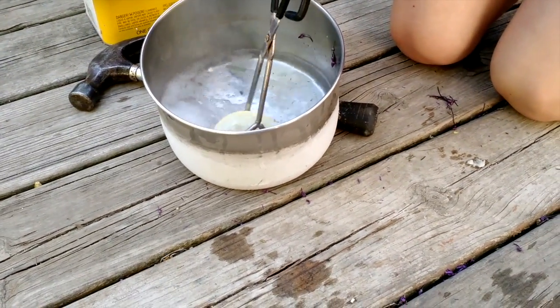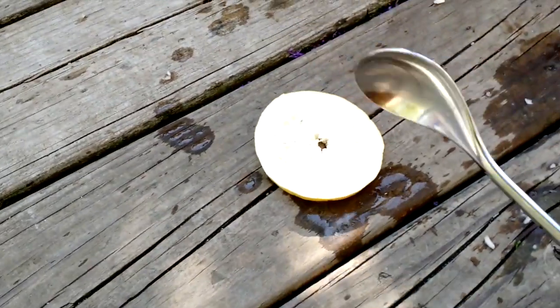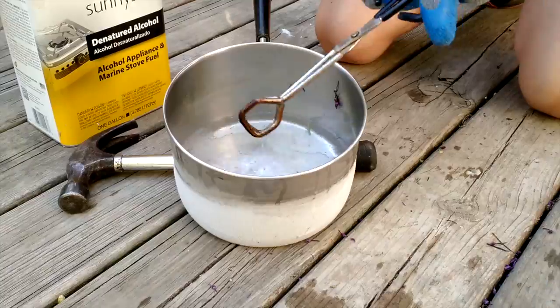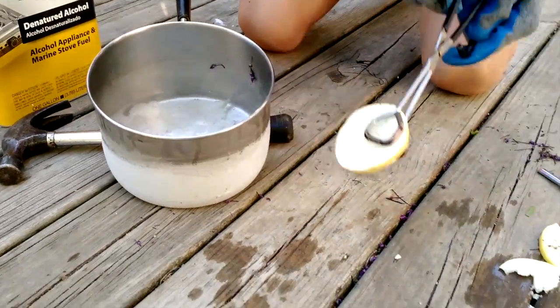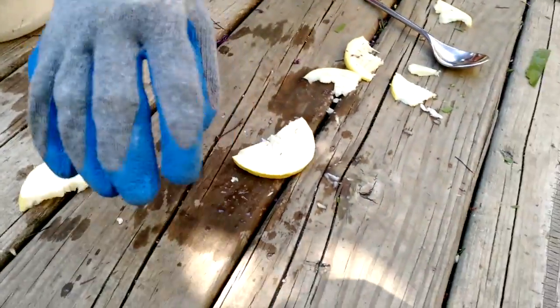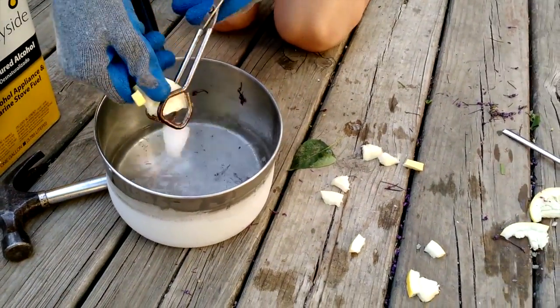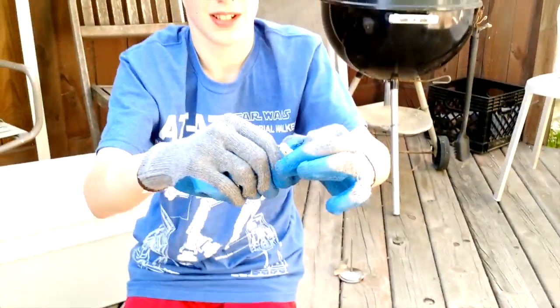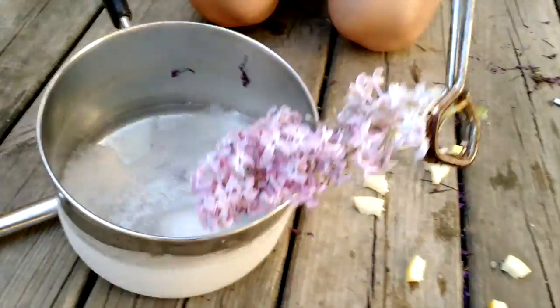In this one, we also tried a lemon. This time, when it hit, it created a cool sound. In this experiment, we also tried a lemon. I tried hitting it on the ground and it split in half. When I tried cracking a lemon, it cracked almost instantly with no force.